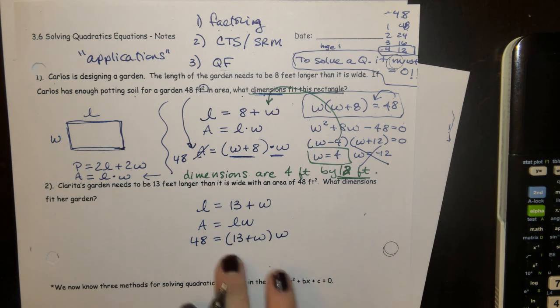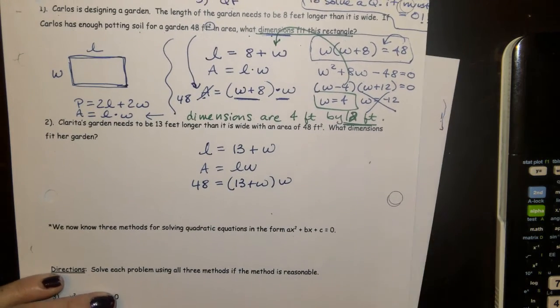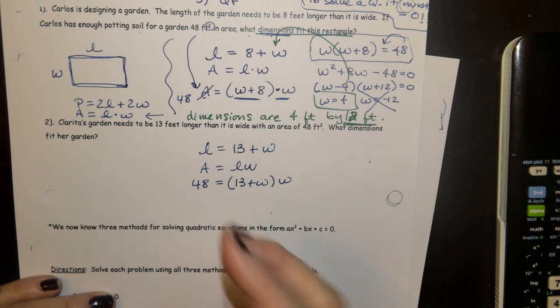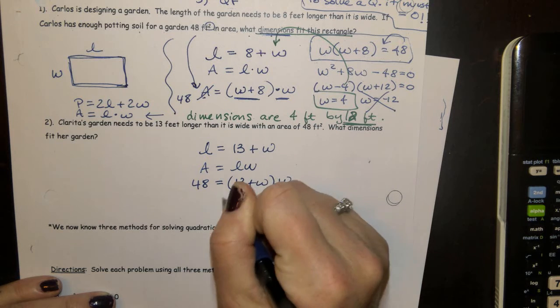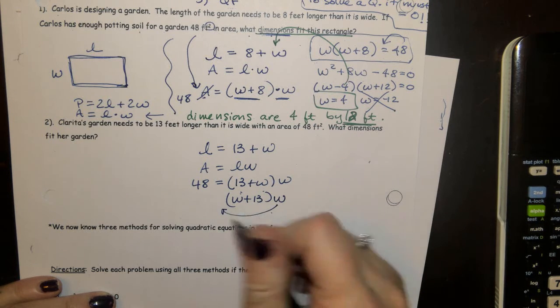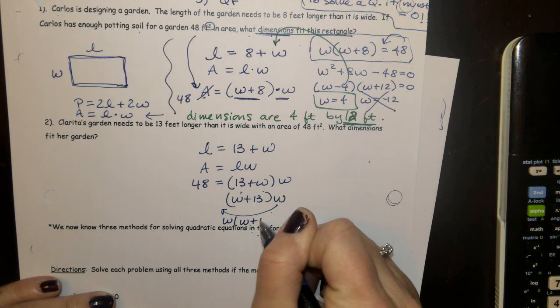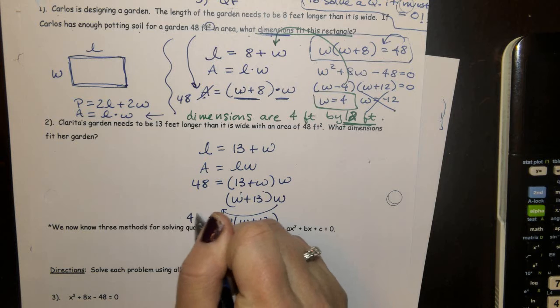This bugs me because I like the variables in front. When I flip this, that's called the commutative property. I'm not changing the value. When I put this W in front, that's also the commutative property of multiplication. Remember, fifth, sixth grade is probably coming back at you.